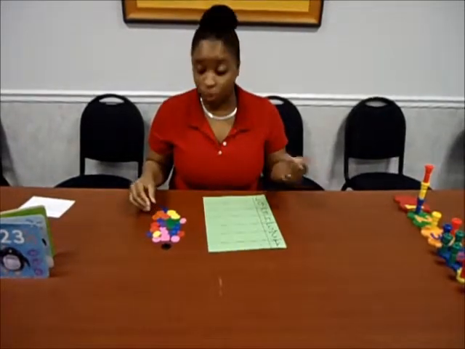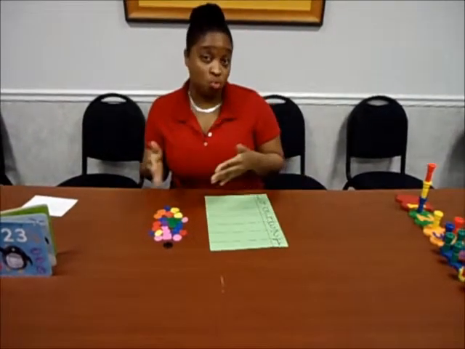Let's say maybe we want to work on patterns, red, blue, red, blue. How many do we have? We have 4. What is the pattern? Red, blue. So that is a very good activity as well.